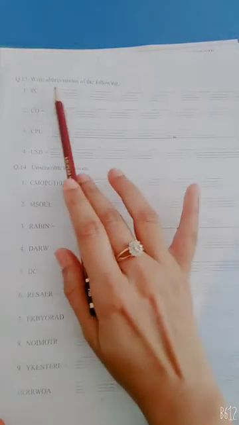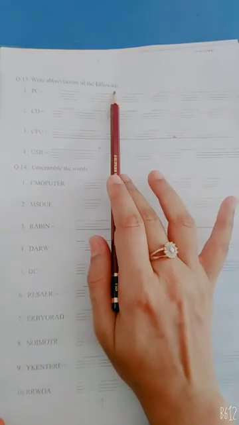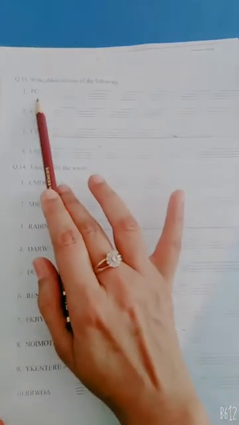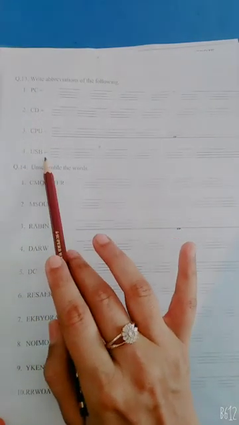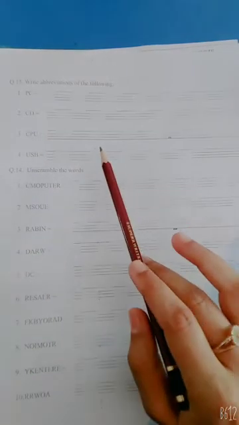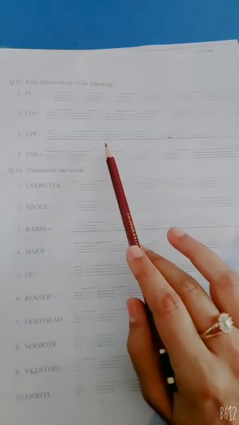Dear student, come to the question number 13. The question number 13 is: write abbreviations of the following. Number 1 PC, number 2 CD, number 3 CPU, number 4 USB. Student, here are 4 abbreviations. We write the abbreviations of the following.